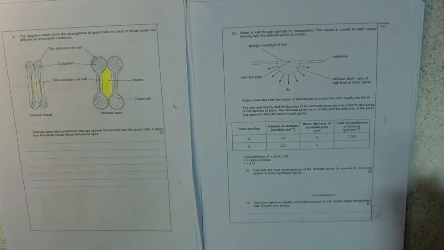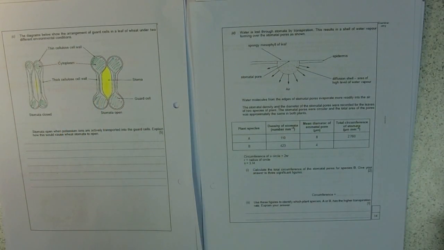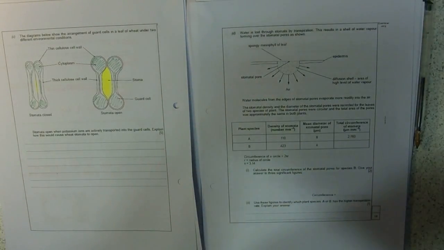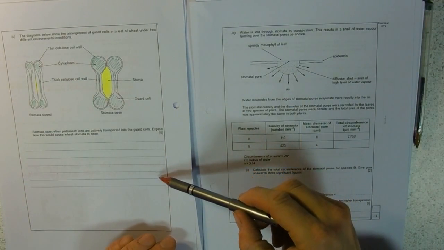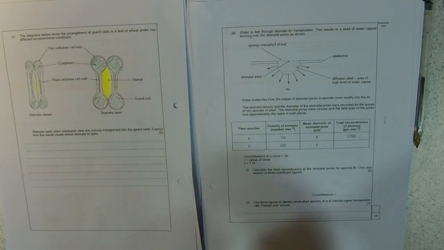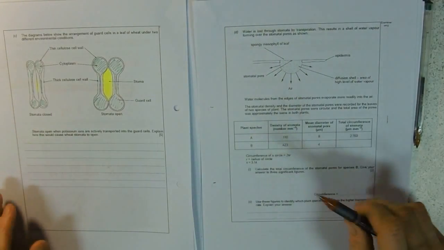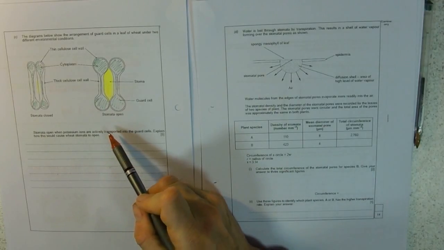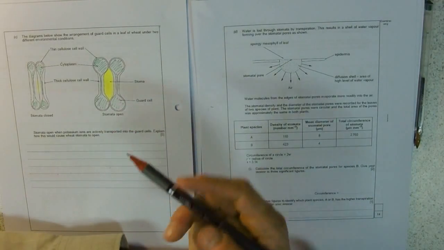Okay. Stomata are open when potassium ions are actively transported into the guard cells. Explain how this would cause wheat stomata to open. Right, well, 5 marks. How many lines have we got? 1, 2, 3, 4, 5, 6, 7 lines. So it's going to be tough to get all these 5 marks. And it's told us that potassium ions are actively transported, so we can't get a mark from repeating that.